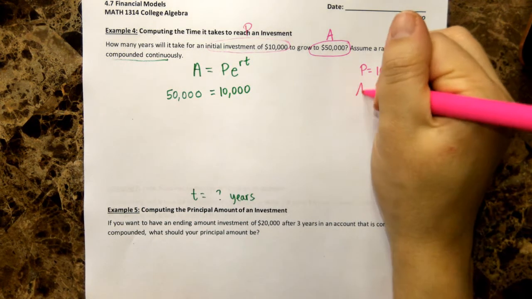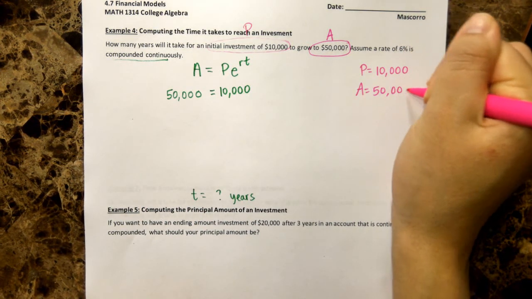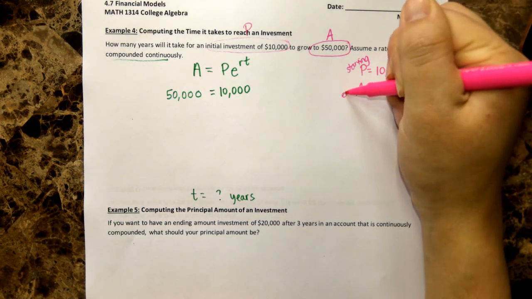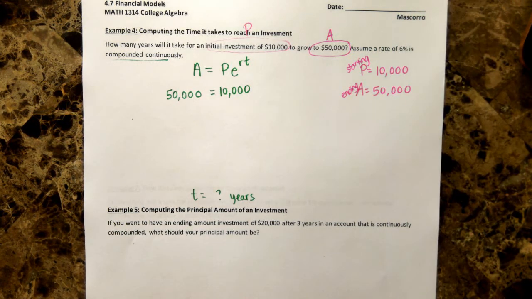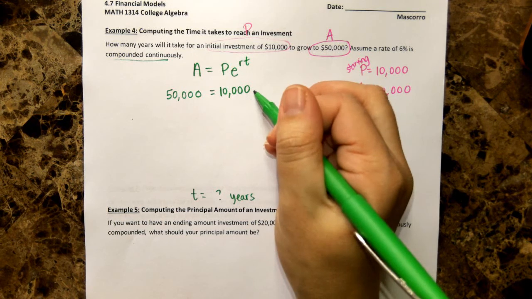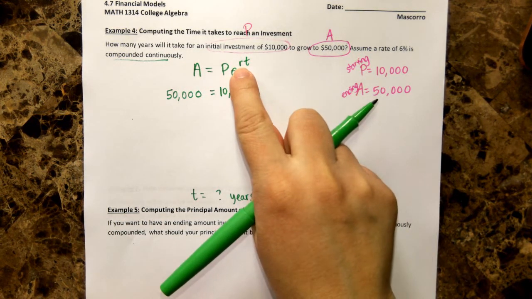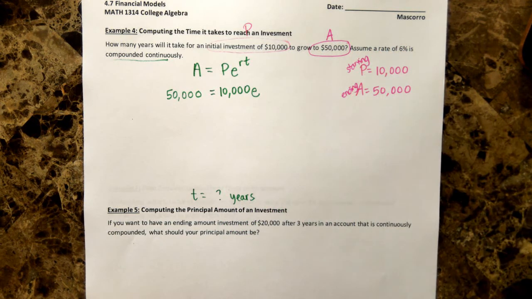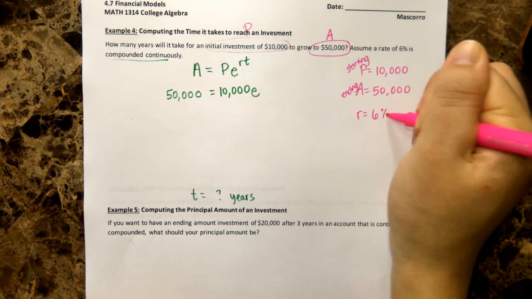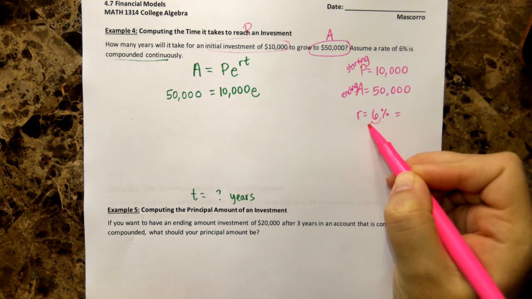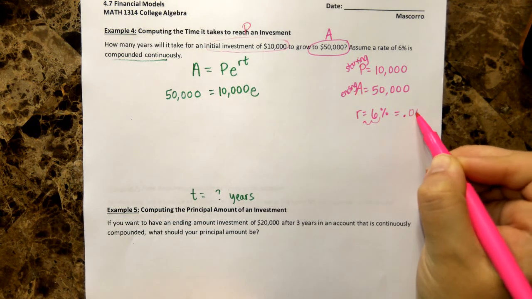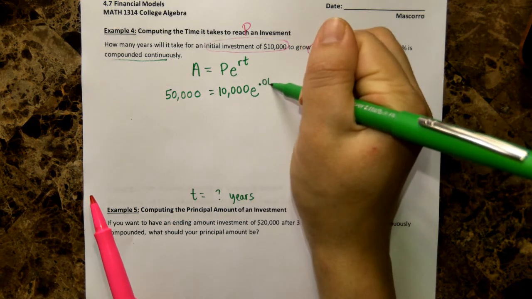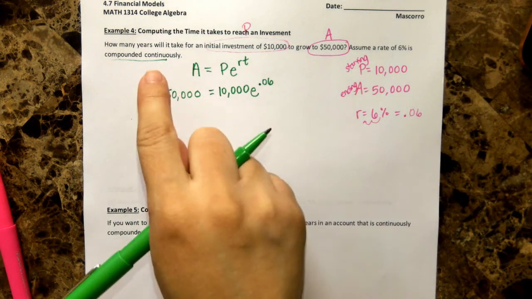Okay, I know that my ending amount is 50,000. Remember, P means the starting amount. That's the principal, what you started with. And A is the ending amount. That's what you want the account to end up with. Okay, times E. We already know E is just a number. All right, R, do I know what R is? R is the interest rate. Well, it says the rate will be 6%. Now, 6% as a regular number, you take the decimal, move it 2 spots to the left, and the number is 0.06. So our R value will be 0.06. Okay. I don't know what T is.